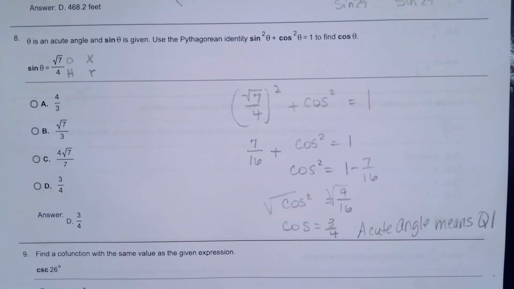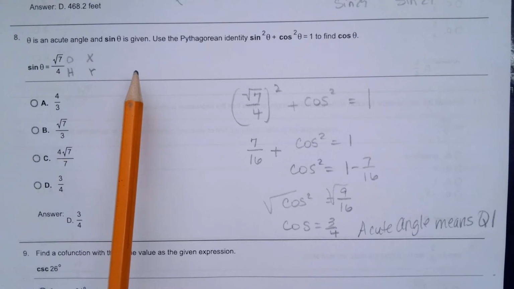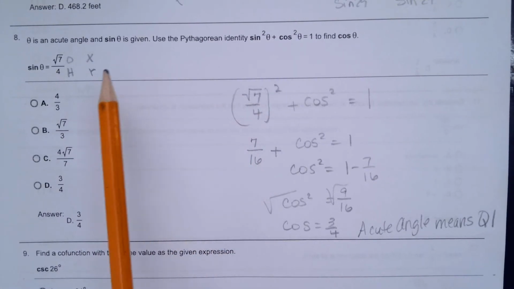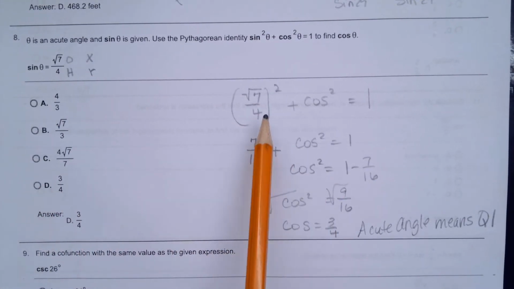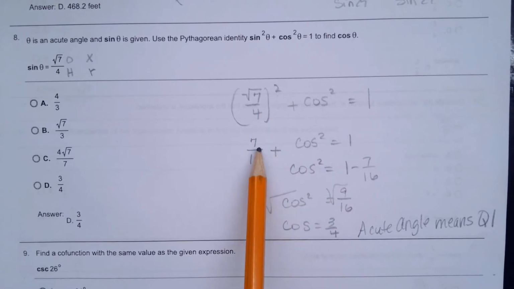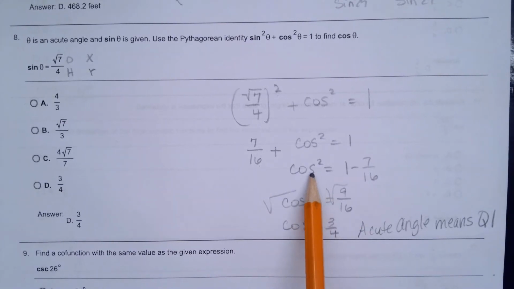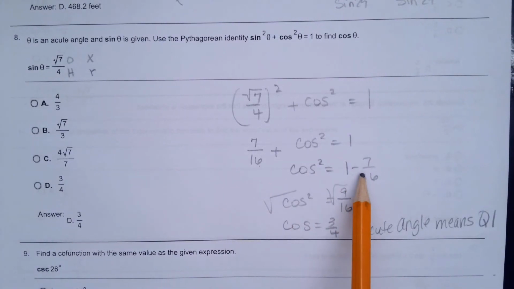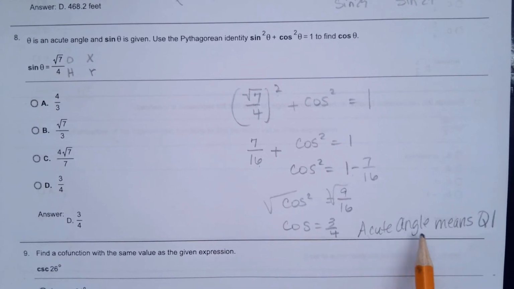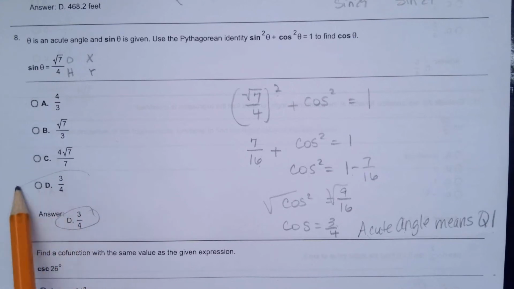Question number 8 says theta is an acute angle and sine is given. Use the Pythagorean identity to find cosine theta. So if we substitute in and we square the square root of 7 over 4, we're going to get 7 over 16. We're going to continue to solve. Cosine squared would be 9 over 16. The square root of that would be 3 over 4. It actually would be positive or negative 3 over 4. But because it's an acute angle, it means it's in quadrant 1. So that would mean that I would want the positive value there, which is going to be answer choice D.